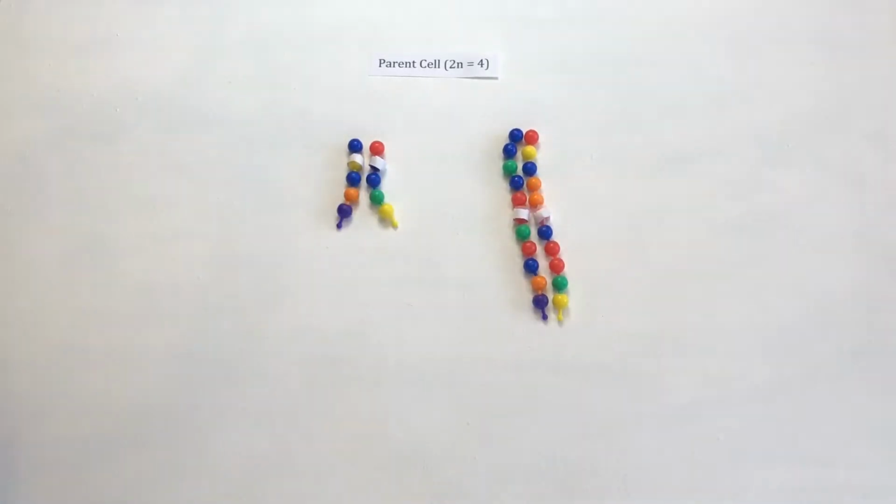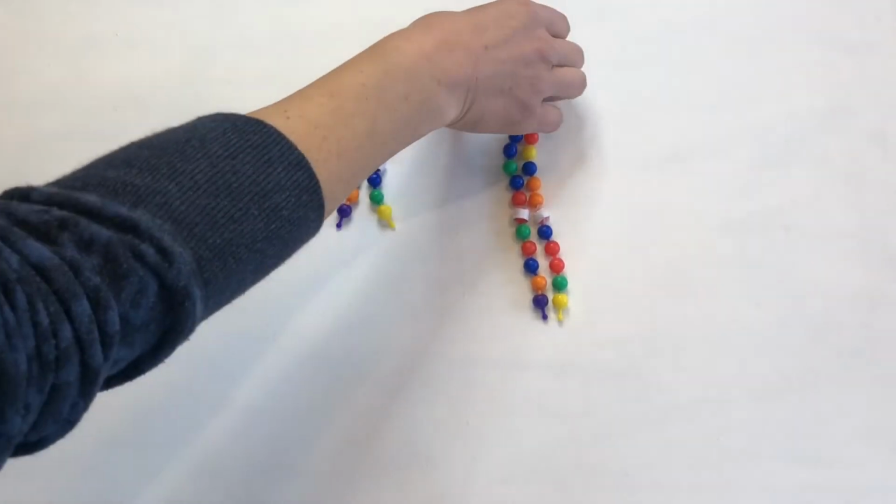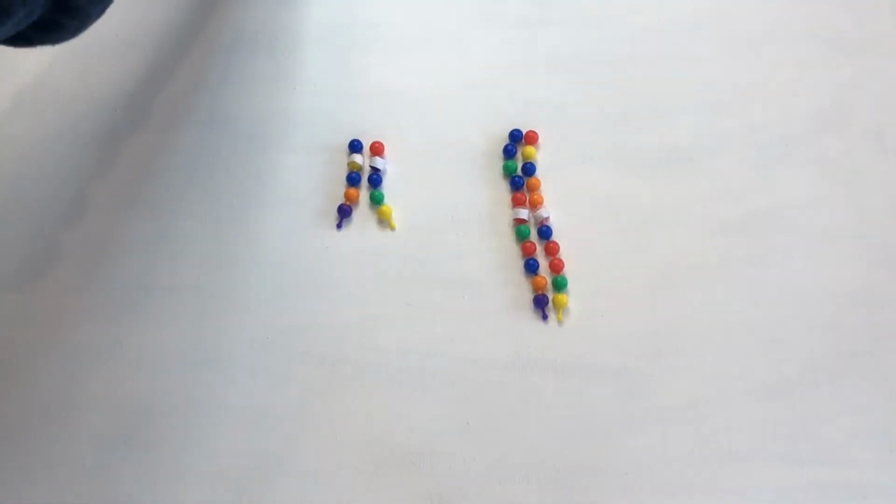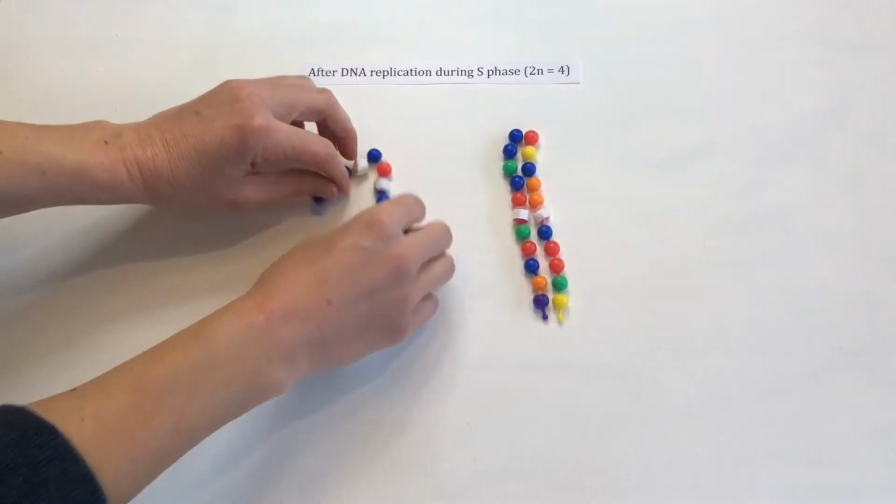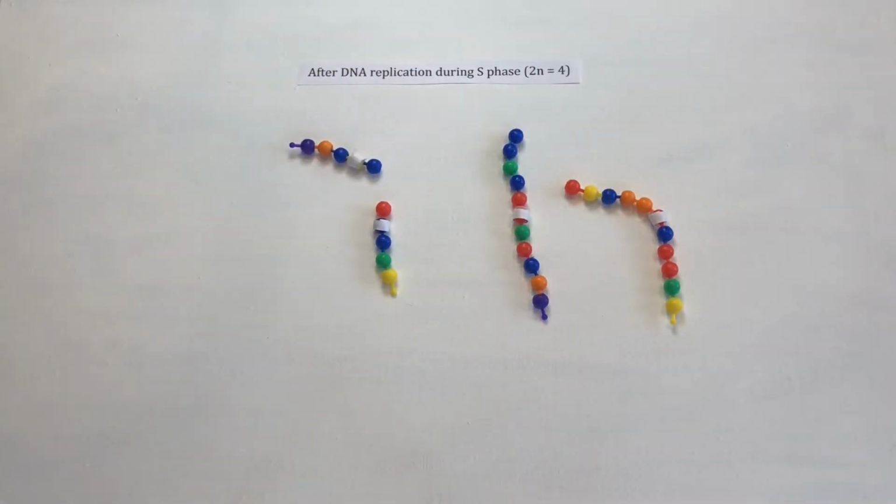So that means there are 4 chromosomes and they're organized in pairs. That's what that 2n means, is that they're homologous pairs. All right, so before mitosis or meiosis is the process of DNA replication. And the DNA is going to replicate for each chromosome identically.